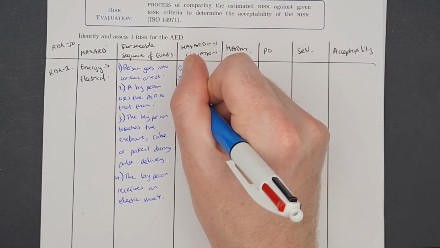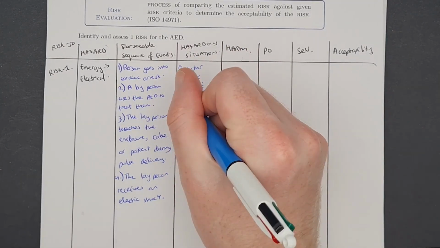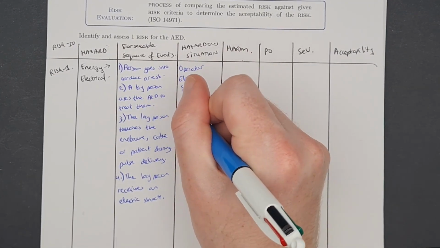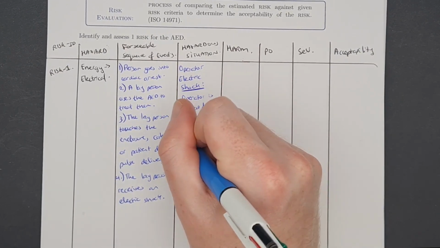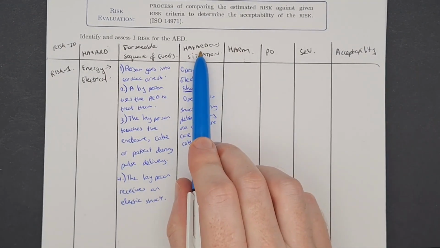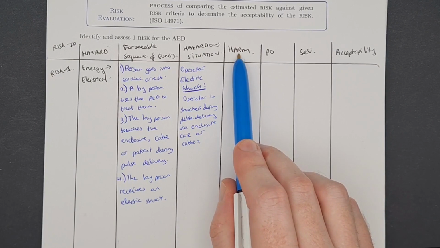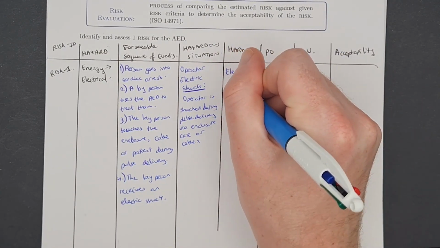That's the title, and then I'll give it a slightly longer description: the operator is shocked during pulse delivery from the enclosure, cables, or patient. The next thing we ask ourselves is, what is the harm that occurs from this hazardous situation? That is simply electric shock to the operator, and I'll just put down electric shock for short.